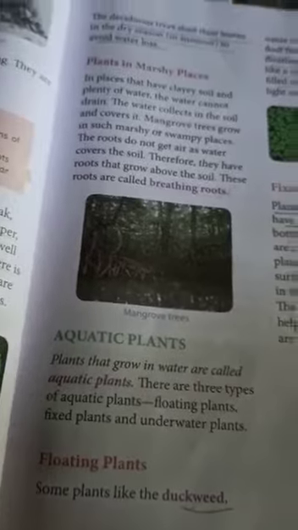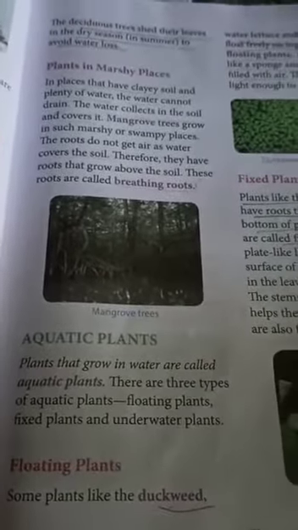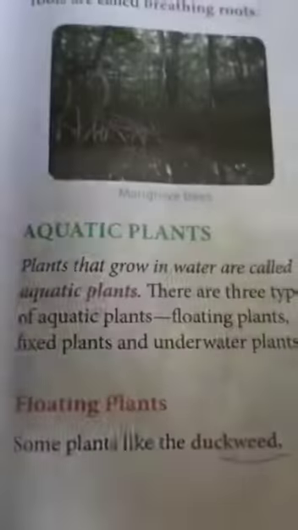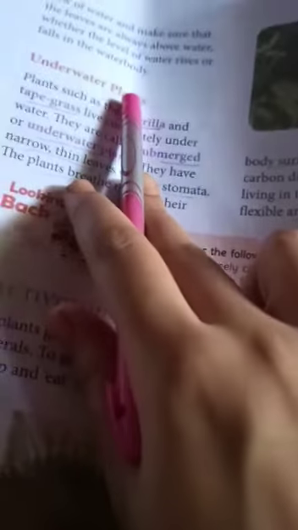Then we have aquatic plants. Aquatic plants are those plants that grow in water. There are three types of aquatic plants. First are the floating plants, then we have fixed plants, and then we have underwater plants.